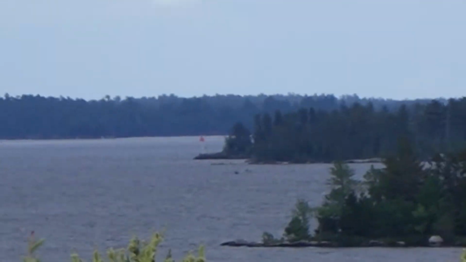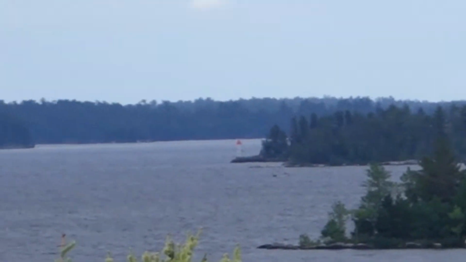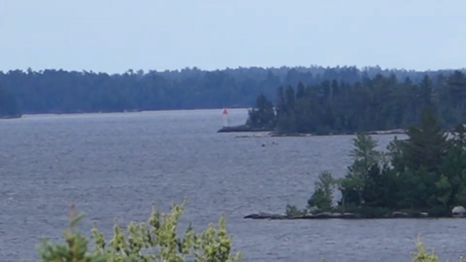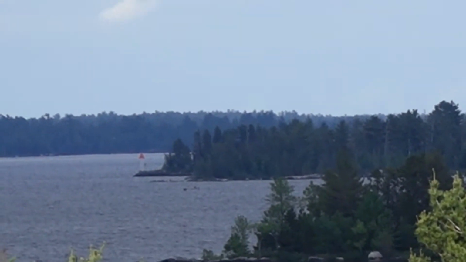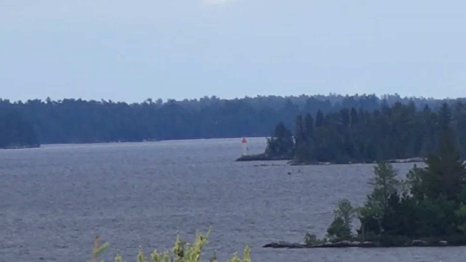There again is the marker on Franzen Island. Now I'm looking over, I'm about 60 feet up above, 70 feet above the water right now.